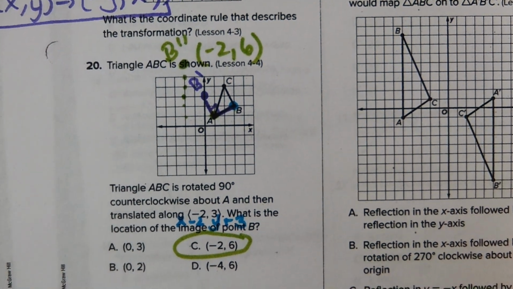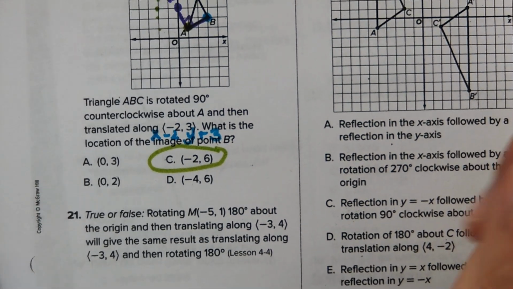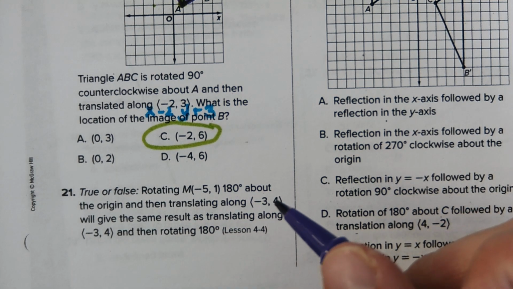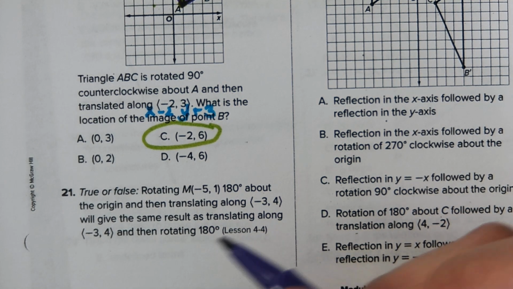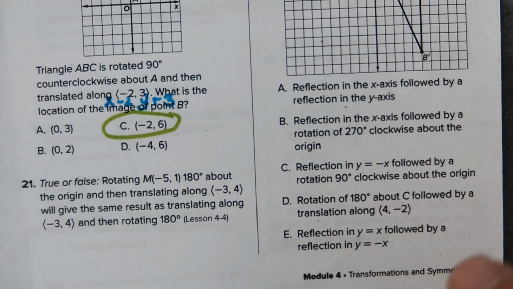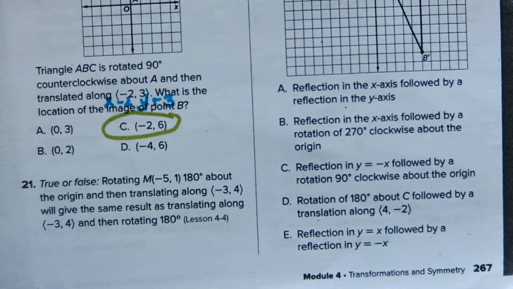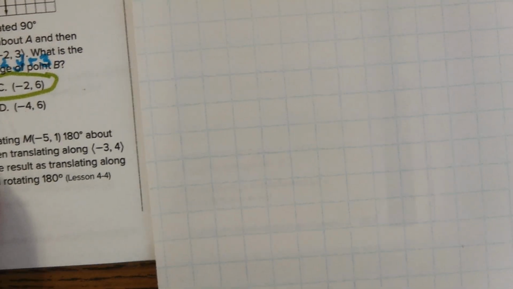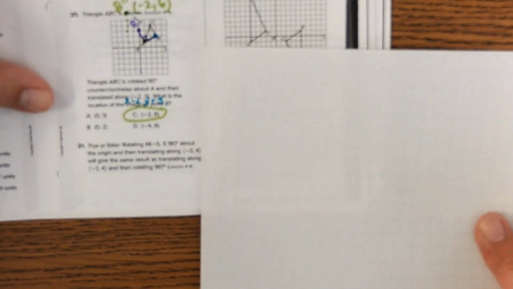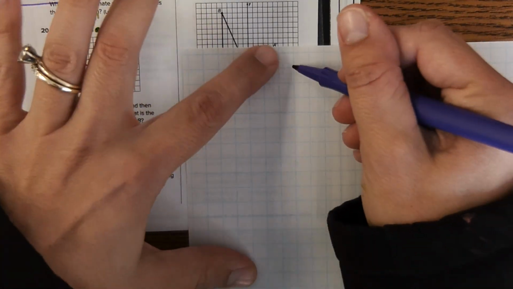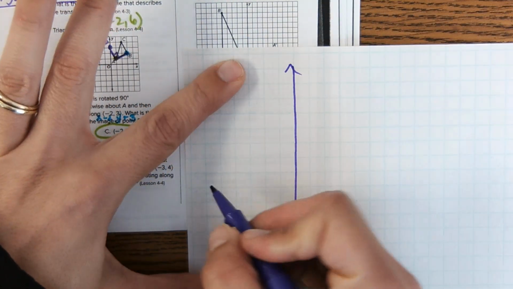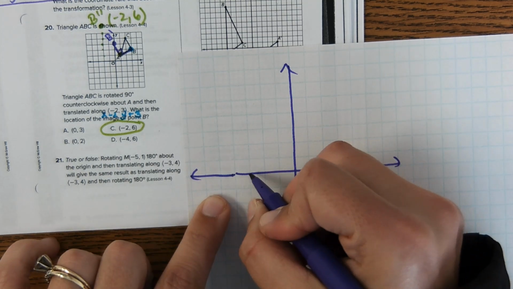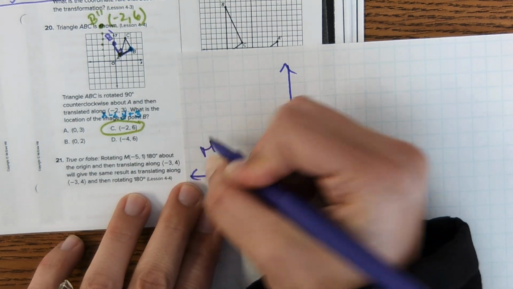Okay. Next, it says true or false, rotating point M, -5, 1, 180 degrees about the origin, and then translating it along this vector will give the same result as translating along -3, 4, and then rotating 180 degrees. Let's see, do I have the one that it already graphs like this? I don't know. Okay. Best way to figure this out is to graph. I'm going to zoom out now so you can see the graph. And I'm just going to draw a graph. One, 2, 3, 4, 5. So this is M.